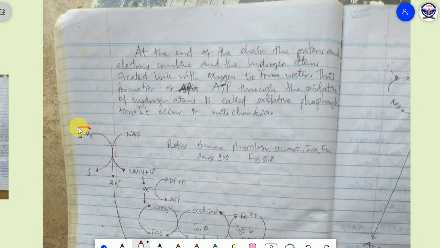Tunapokuwa tuna substrate hapa anapokuwa na hydrogen, manake hii kwenye Krebs cycle au kwenye glycolysis, what happens ni kwamba huyu substrate anapokuwa anapita hapa anakutana na hydrogen carrier ambaye ni NAD. So hapa kinachofanyika ni kwamba hydrogen carrier anachukua hydrogen anaenda kutengeneza hii hapa ambayo ni reduced NAD.